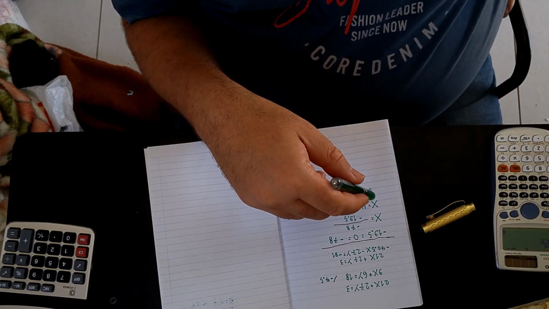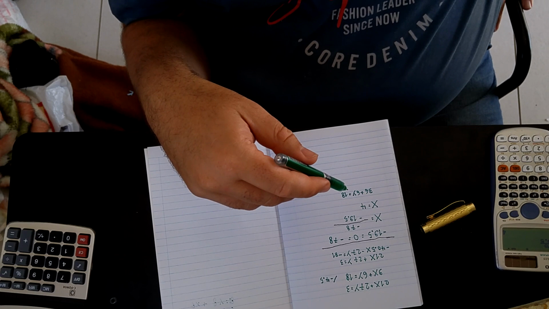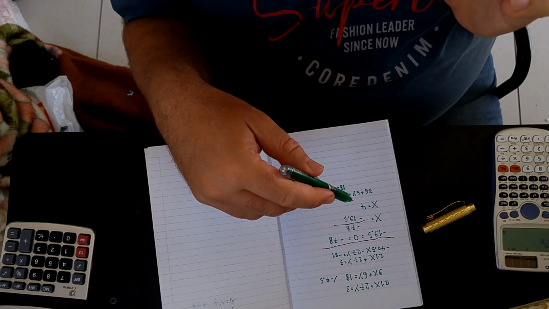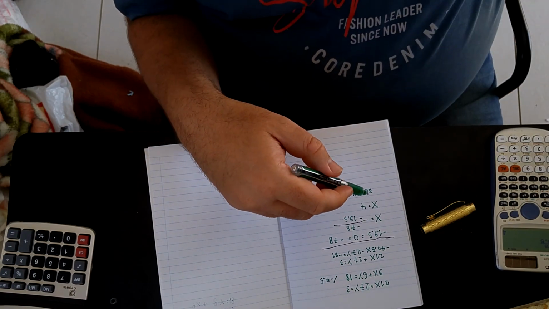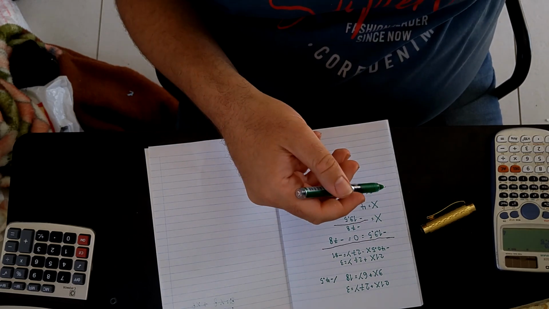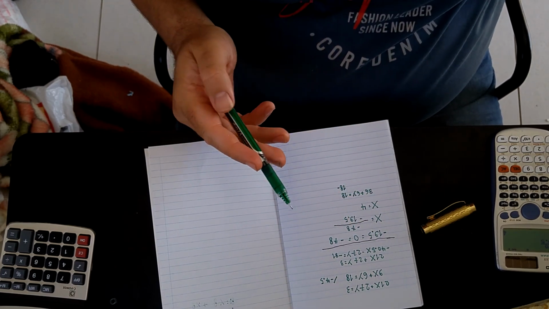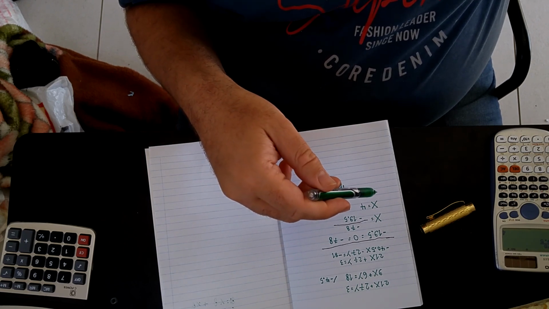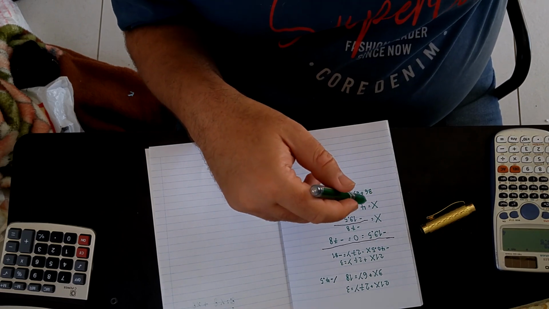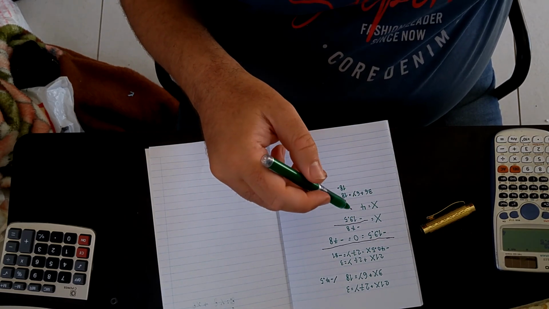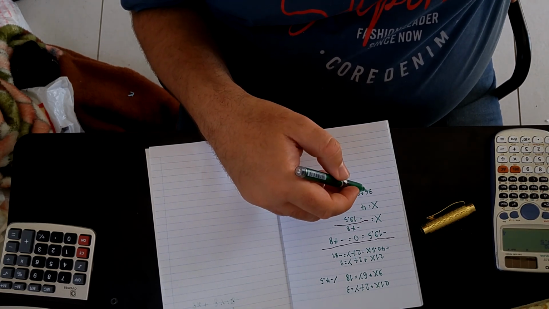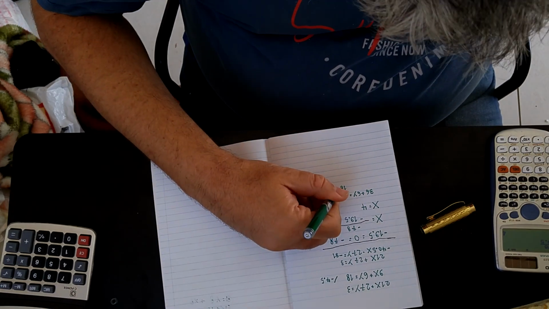Now I make the regular 36 into negative 36. Why? Because I move this number, I just switch its side of the equation, so 36 becomes negative 36.